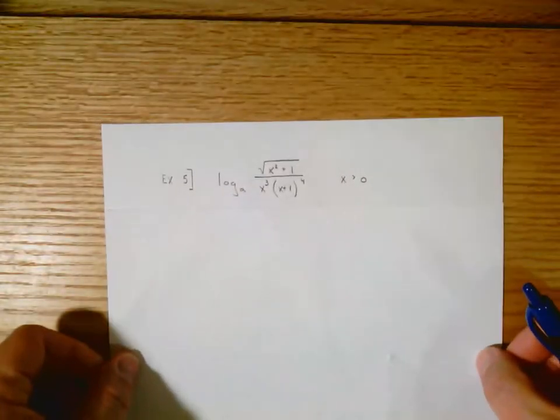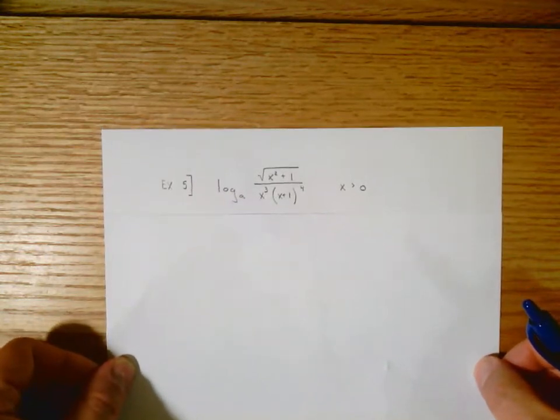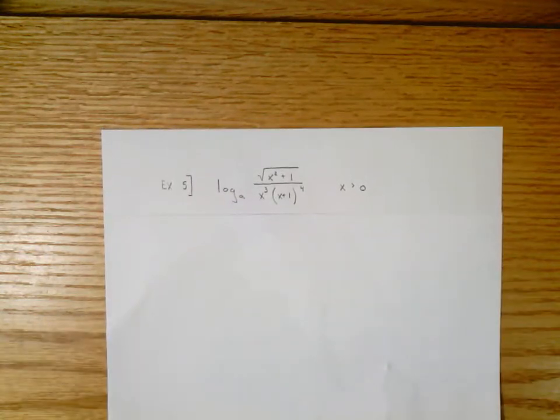All right, you guys doing all right? I know there are quite a few properties here. Here's example 5. Directions remain the same yet again. We're going to write this as the sum or difference of logarithms. We're going to express all powers as factors. I'd like you to pause the video and give this one a shot before I show it.